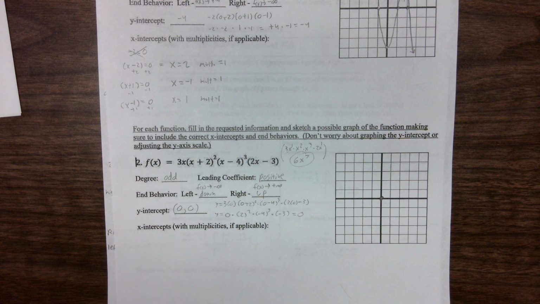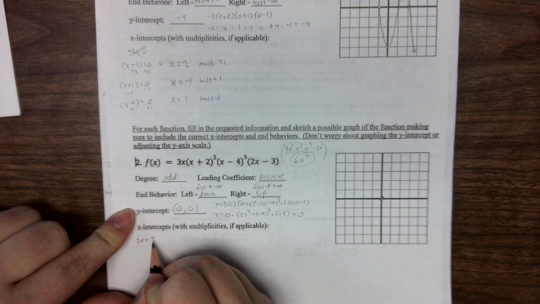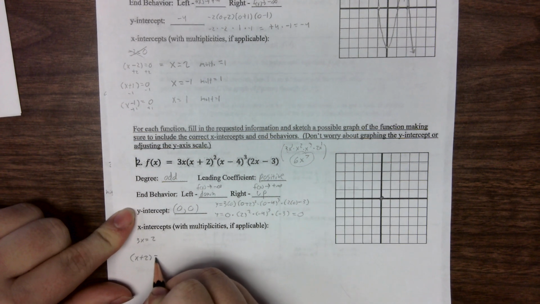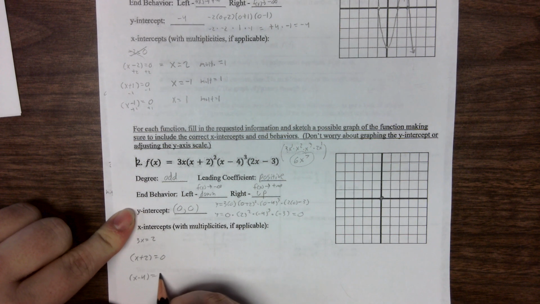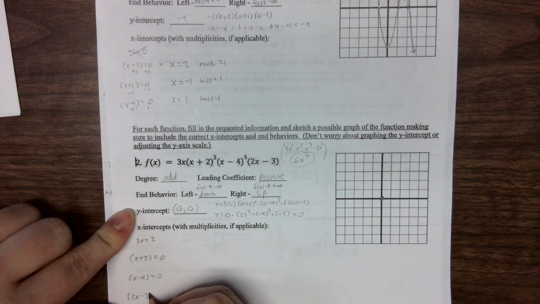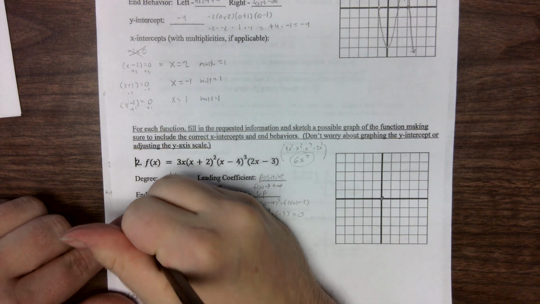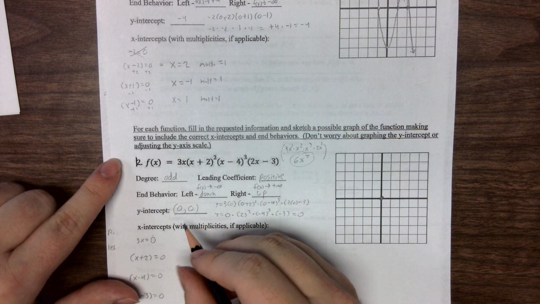Then we look at our x-intercepts. This is where we're writing out that 3x equals 0, x plus 2 is equal to 0, x minus 4 is equal to 0, and 2x minus 3 is equal to 0. Oops, I don't know why I wrote that first one equal to 2. Each of these is equal to 0, and we're just solving.